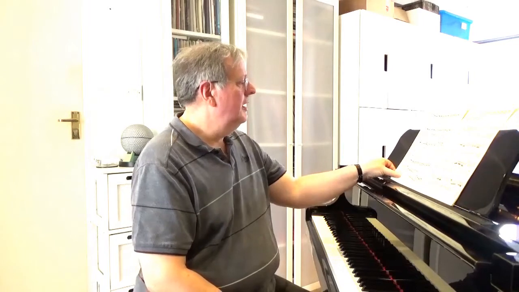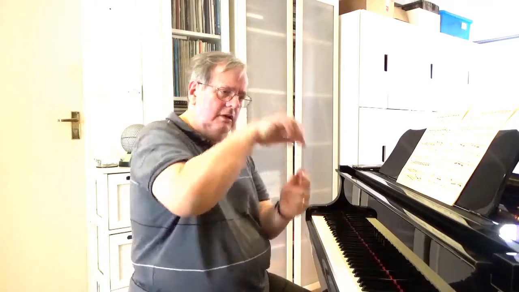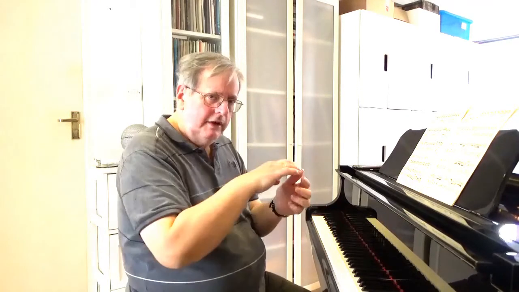The next one is, again, another of these string of triplet semiquavers, and it's in the left hand this time, and it's sort of a chromatic scale, but every now and then the chromatic scale sort of loops back on itself. So you get a bit of scale, goes back. It's a bit like that old cliche: 2 steps forward, 1 step back. You know, it's that kind of feel.